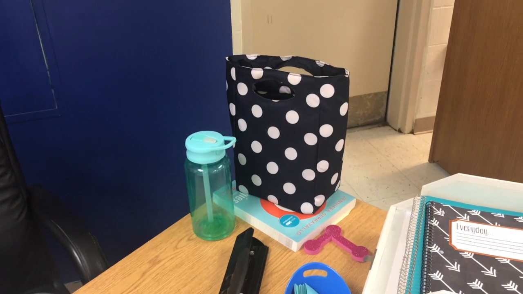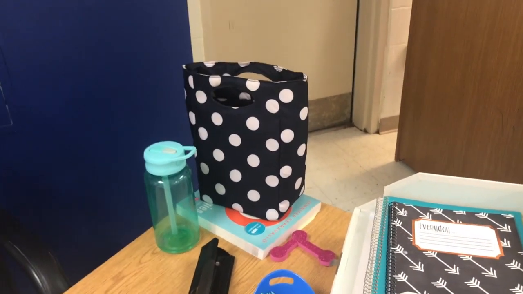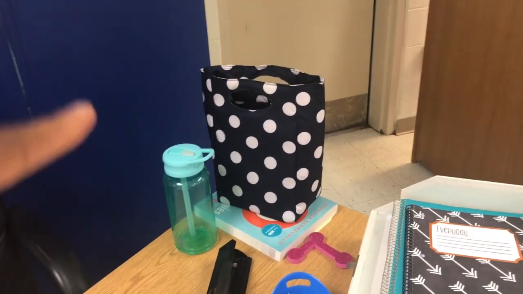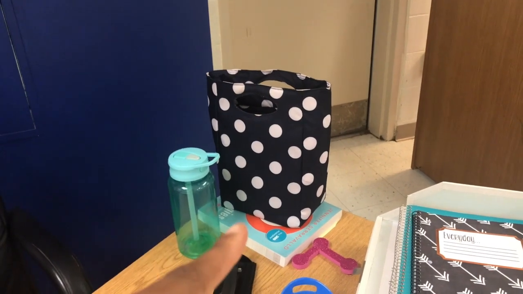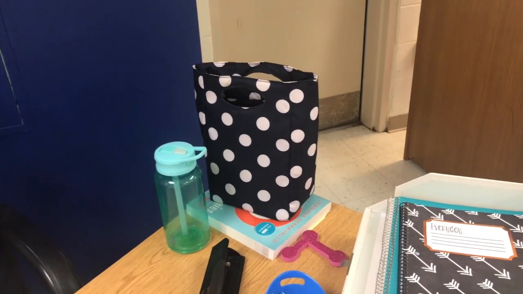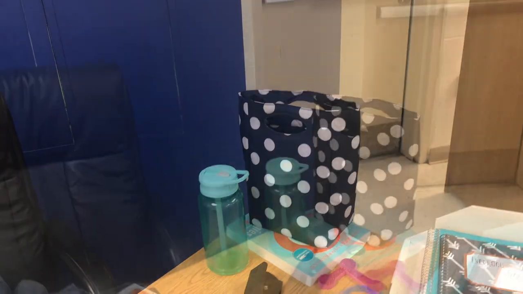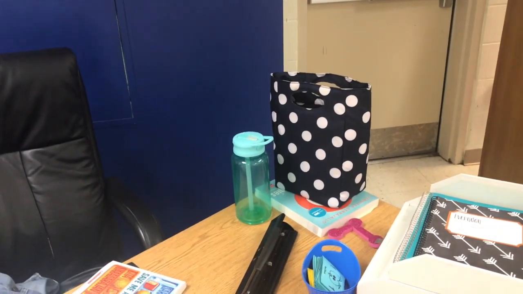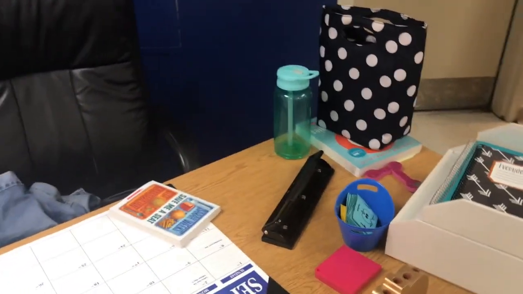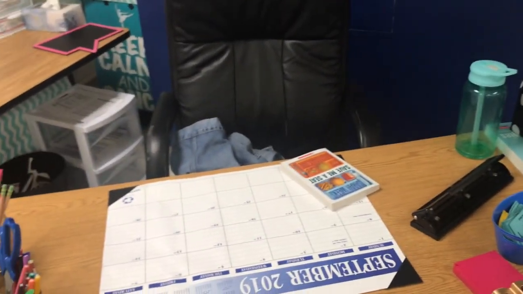I have this L that I got from the free teacher store for my first name, Letitia. That book we will be using soon, so I wanted to pull it out from those bins that were over the file cabinet. That's my lunch bag and my water bottle, and then you see all the rest of the stuff that's on my desk.